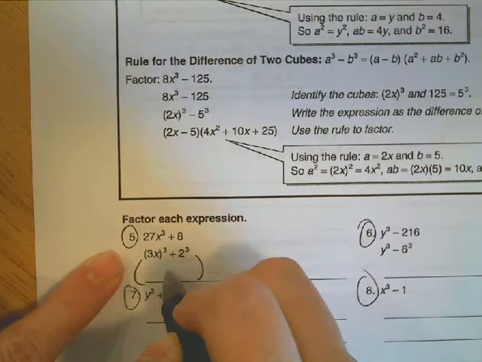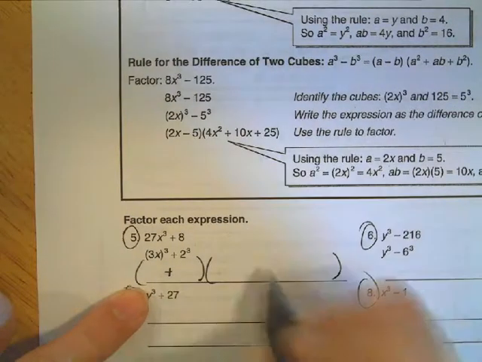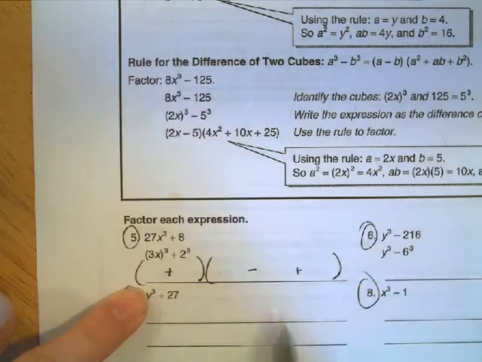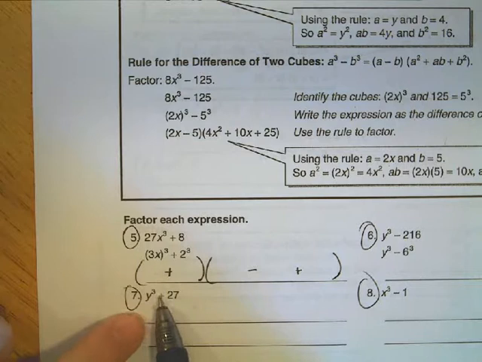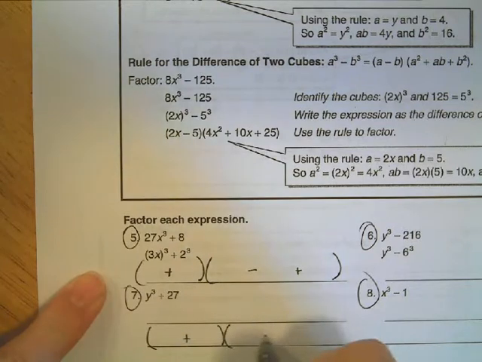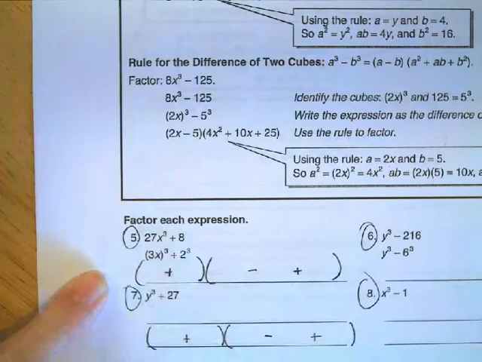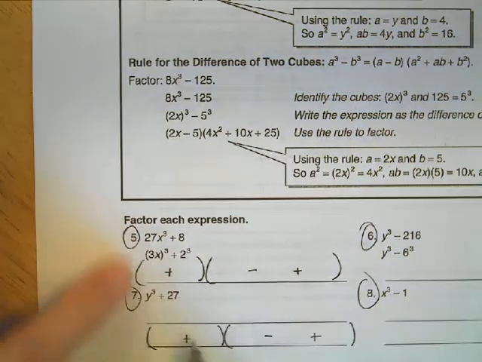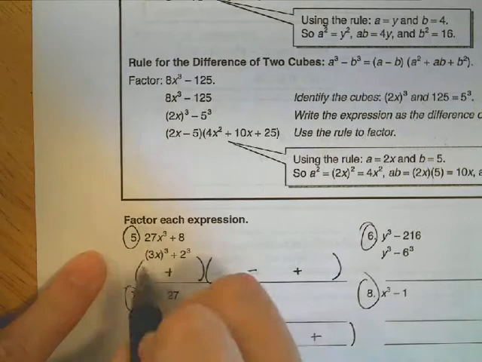Okay, they have started, in number 5, by laying out what is being cubed. Here you have 3x being cubed plus 2 being cubed. So since this is a sum, we're going to follow the pattern with a plus in the binomial, and then a minus, then a plus in the trinomial. That's the same pattern every time you have a sum of 2 cubes. So you could go ahead and sketch that out, and then just fill in your missing pieces.